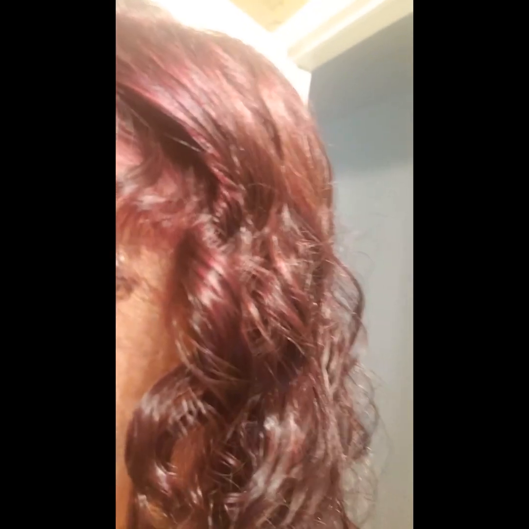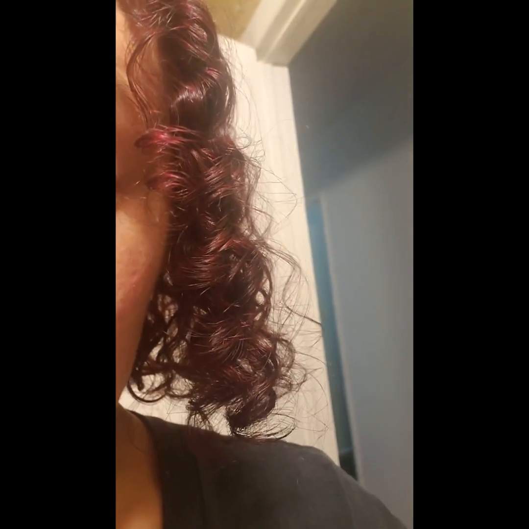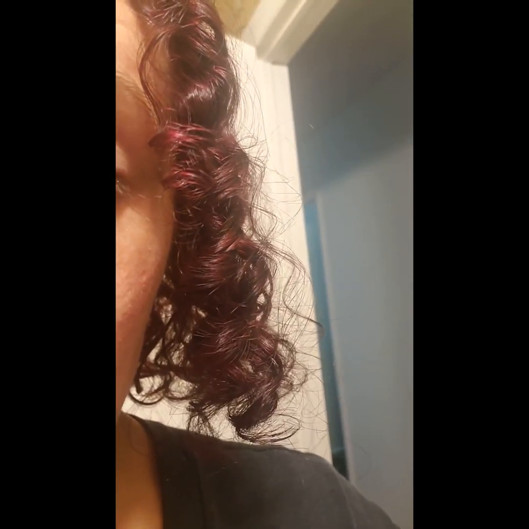And no more gray. Curls are still intact. That's always a good thing. That means I used a good product. All right, and that's all.